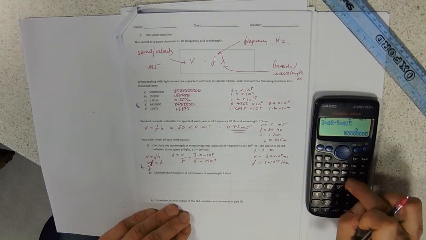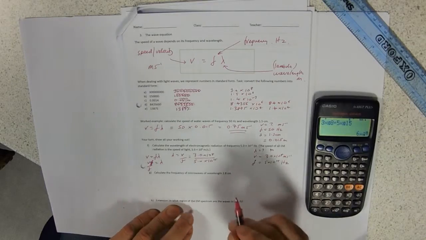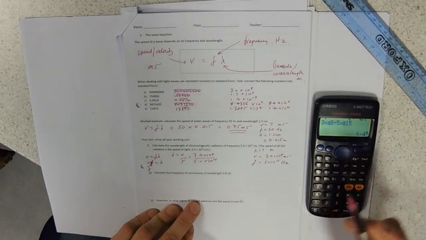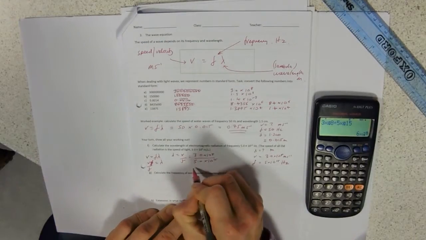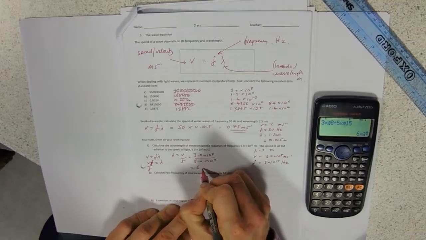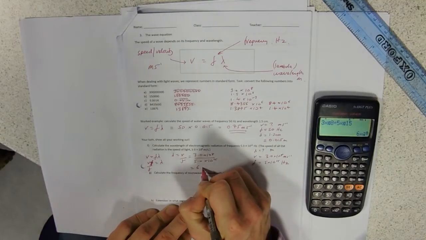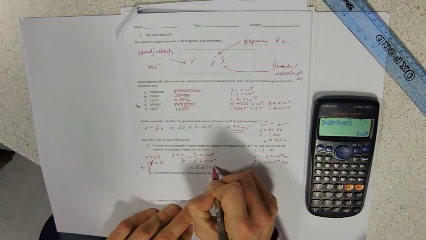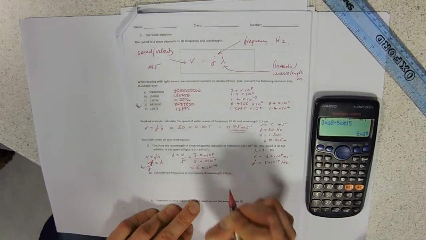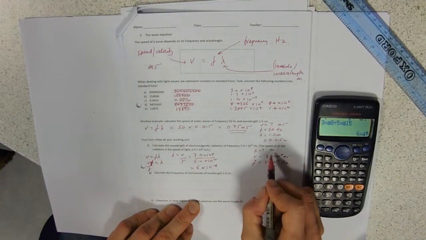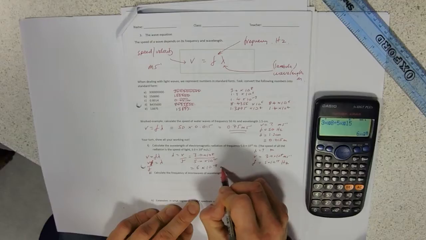Press equal, magic button, and we get 6 times 10 to the minus 8. So it equals 6 times 10 to the minus 8. And what units are we going to have there? Well, this is wavelength, so we're going to have meters there.